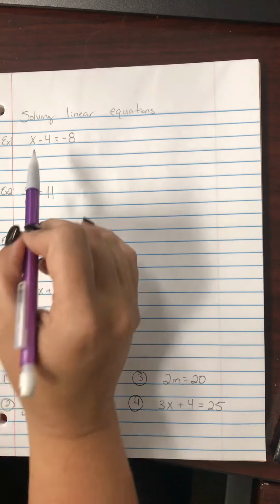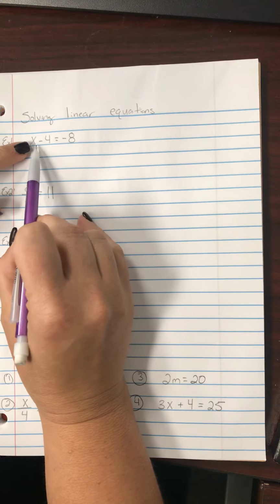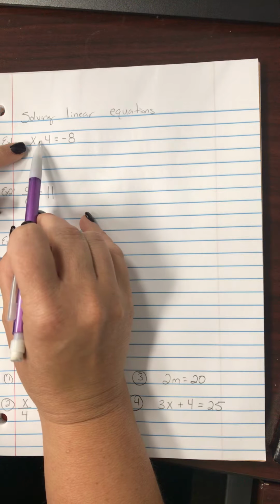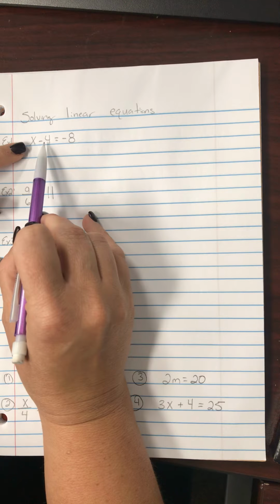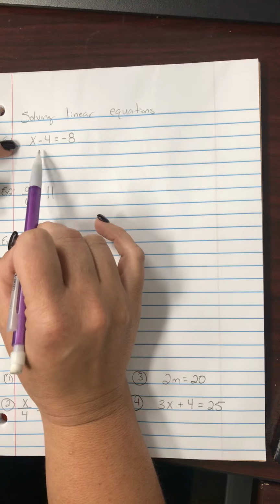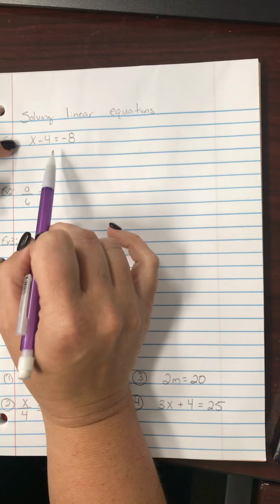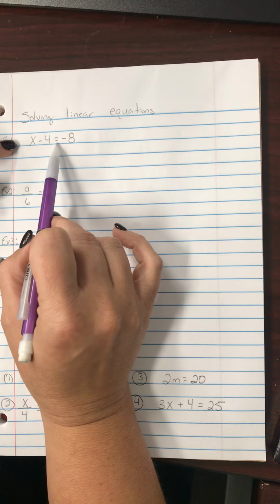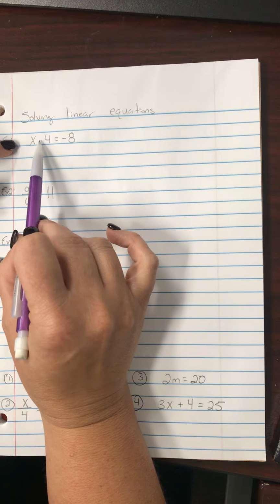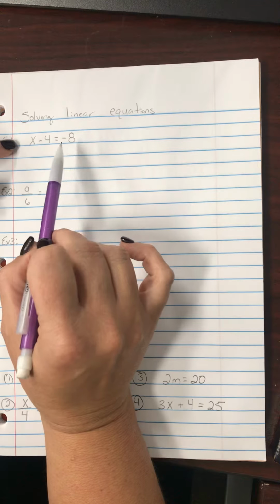In this first example, we have x minus 4 equals negative 8. You can look at this two ways. You're going to either add the opposite, so you make it 0, but whatever you do to one side, you do to the other. Or, as I've told you before, the equal sign is the bridge, and when the number crosses over the bridge, the sign flips.